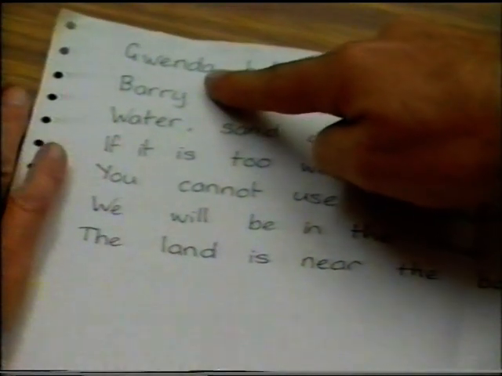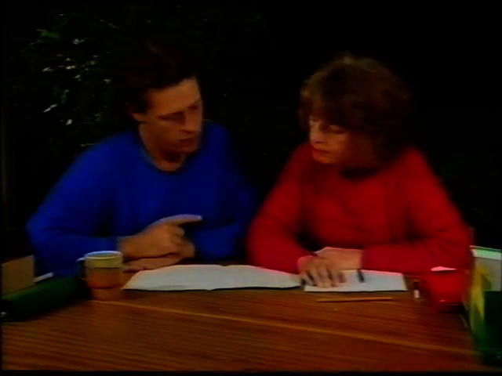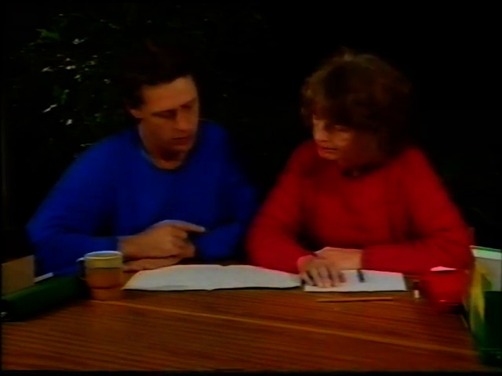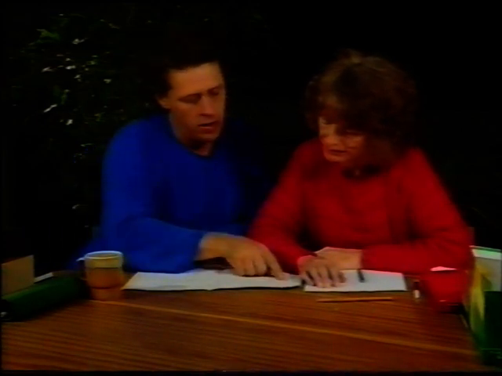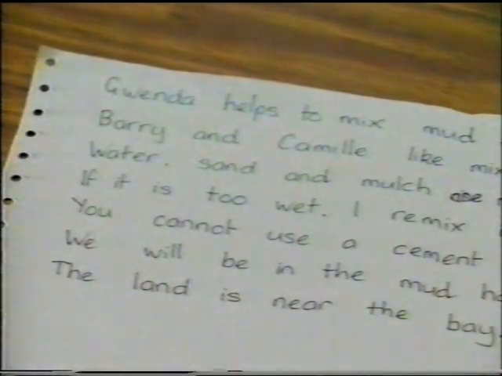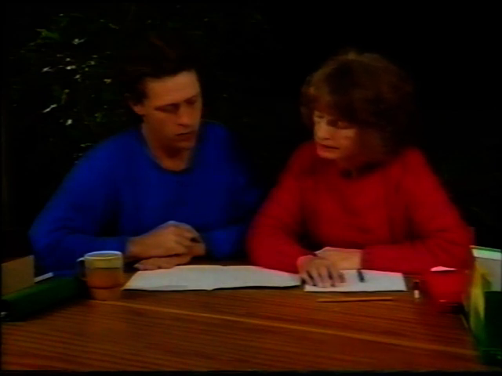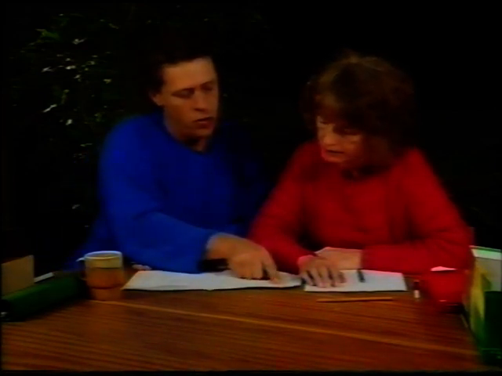We will be in the mud house by May. This one? That's right. If it is too wet, I remix it. This one? Water, sand and mulch are mixed. Would you like to try reading one of the sentences?